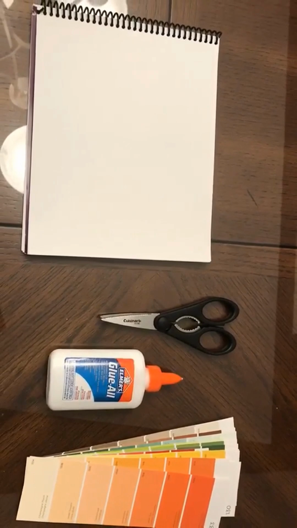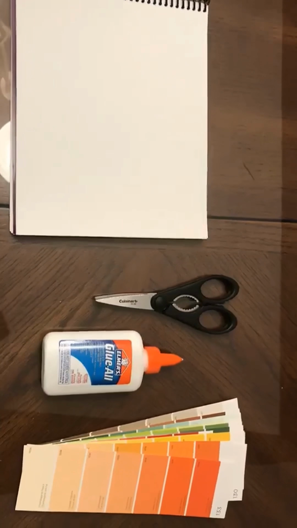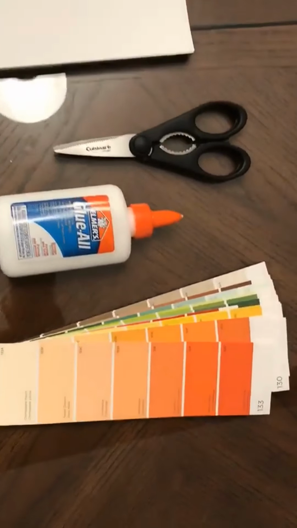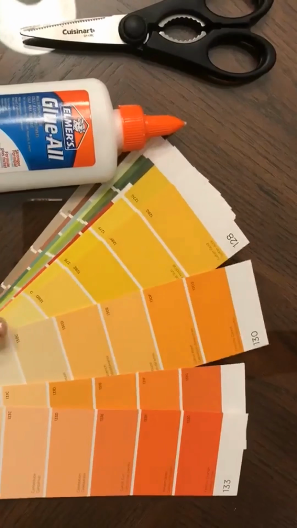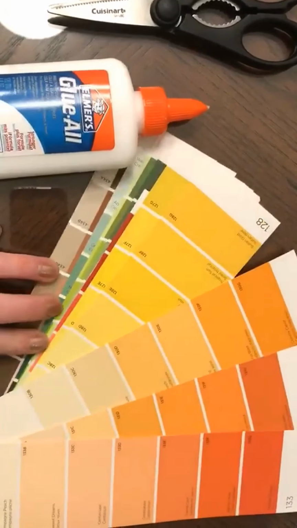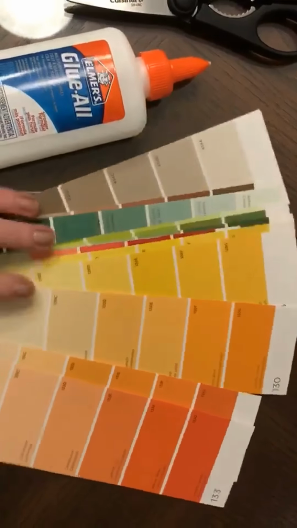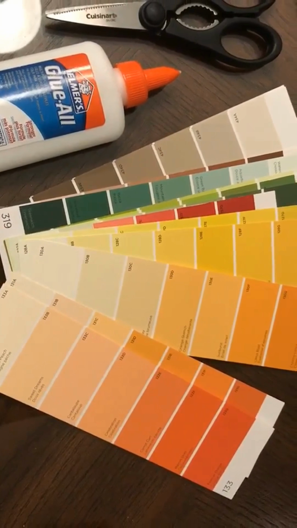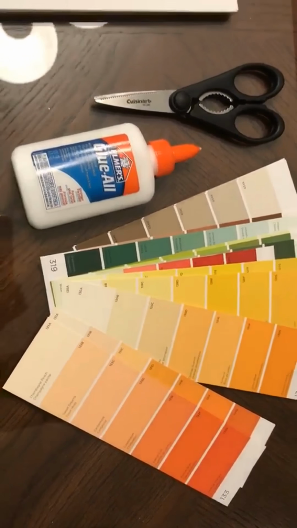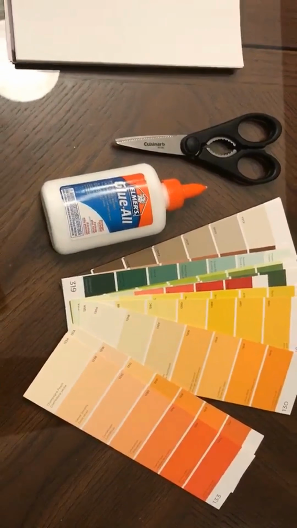Some of the things you will need today is paper, scissors, glue, and a whole lot of paint swatches. There are two really nice things about paint swatches. One is that they have a really nice finish on them, so they look really nice on paper afterwards, as well as you can find them for free in your community. If you go to one of your local hardware stores, they often have a whole bunch of these, and you can usually take as many as you would like.